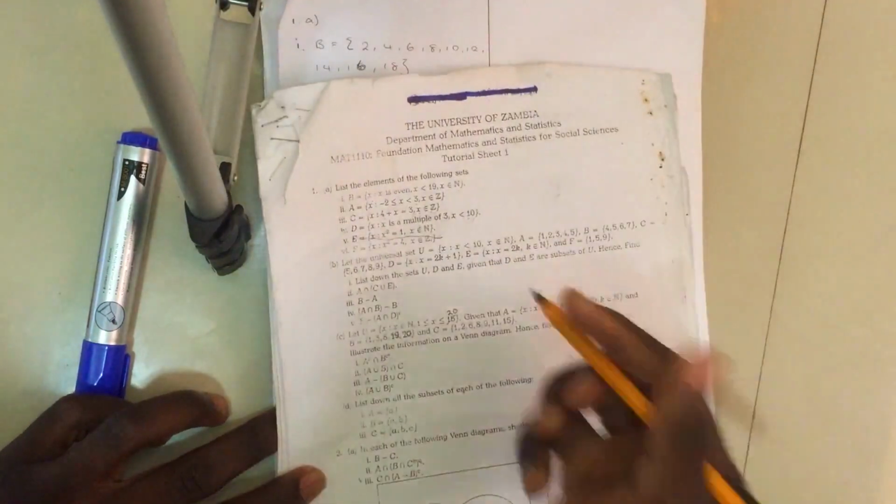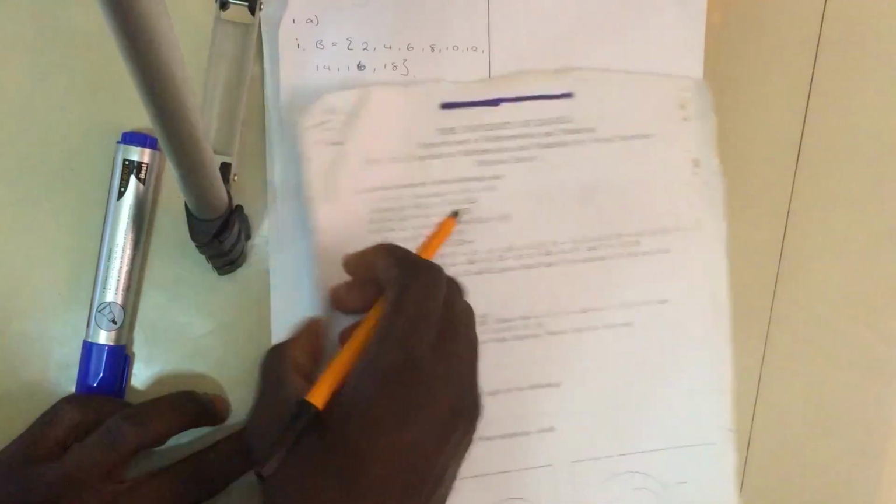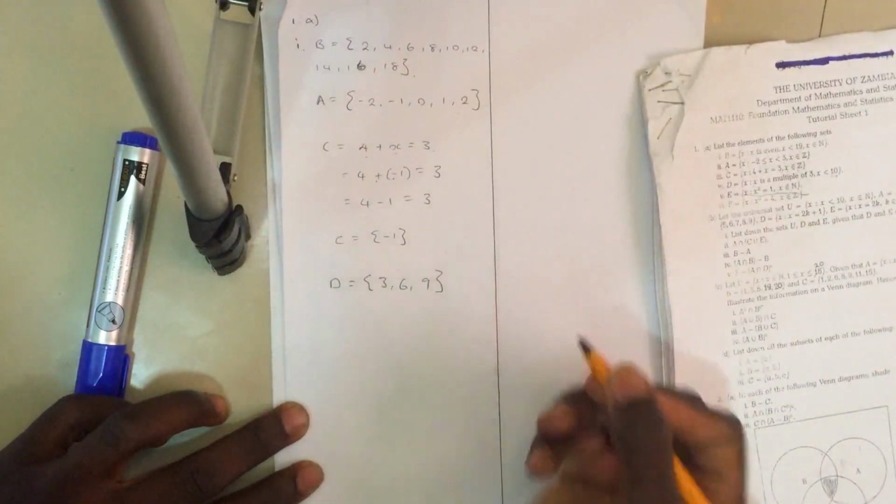So the reason why it is ending up at 9 is because it says x is less than 10. So we're just going to end there. Yeah, so that's it for that question.